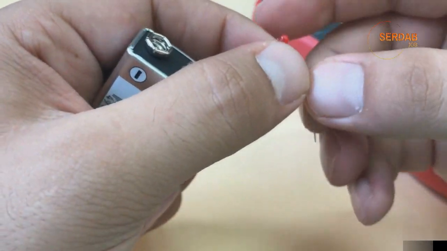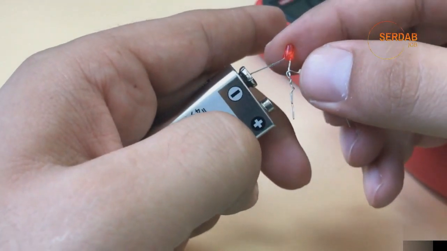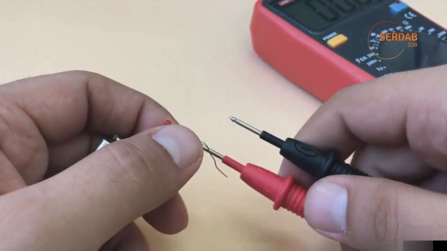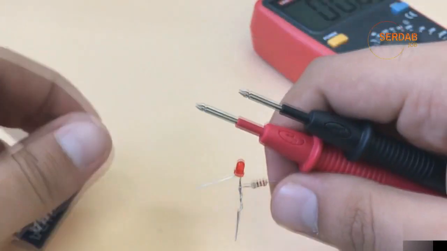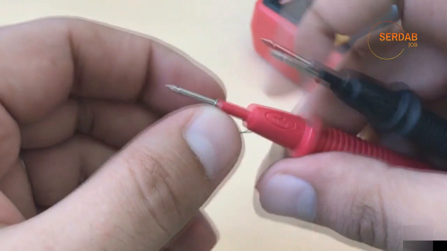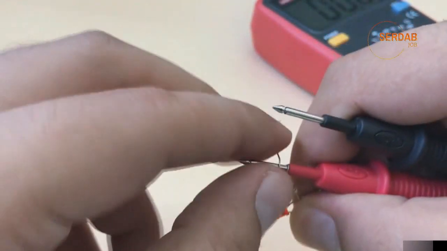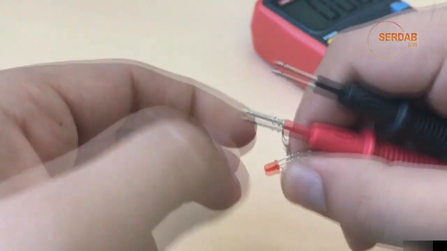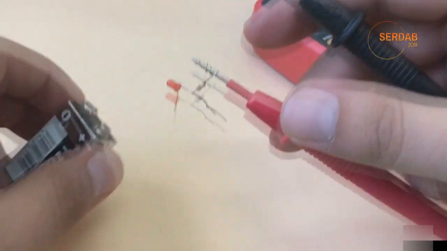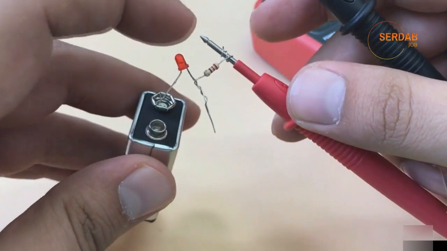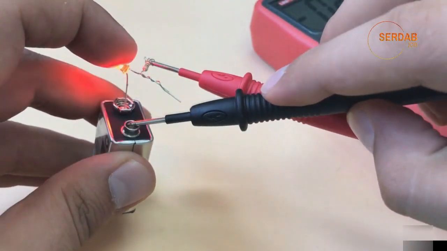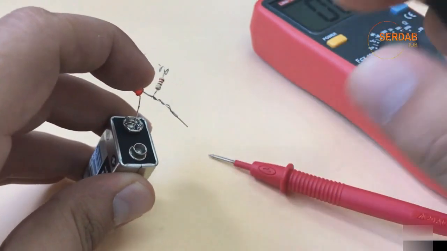I will connect the negative terminal to this, but the positive terminal I will connect through this device, or through the probes of this digital multimeter. So let me just hook it up here. As you can see, now I have this probe and this probe. I will connect the negative to the battery and connect the other probe to the digital multimeter.